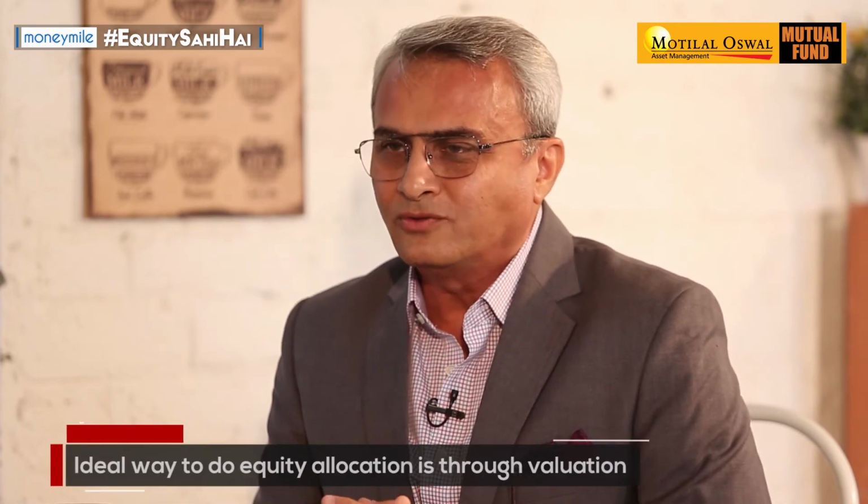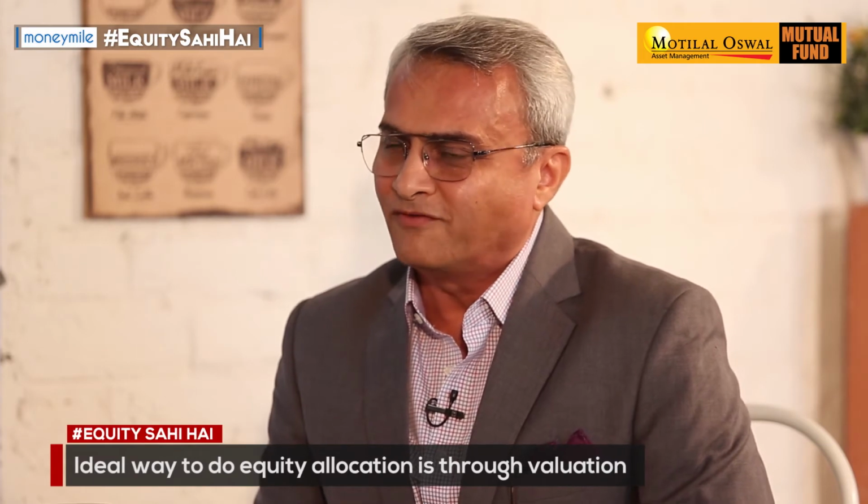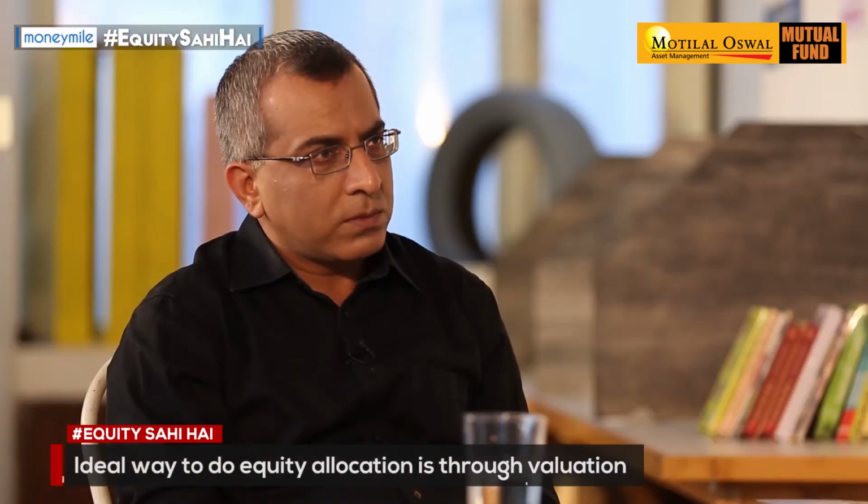So there is nothing like 100 minus your age, and then that is the allocation to equity. The ideal way to do equity allocation is based on valuation. Markets have been giving us these mantras like buy and hold, SIP karo, bhool jao, do not time the market. Frankly speaking, I'm not a believer of that.